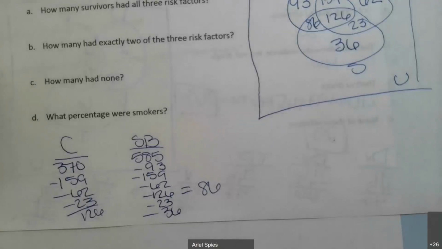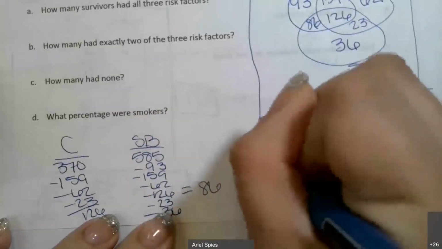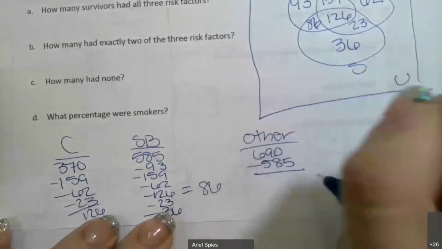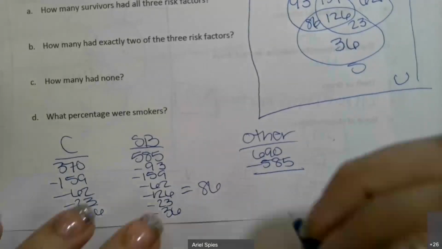So what I want to do there is take, because I know 585 have at least one, the 585 and subtract that from the 690. It's 105. Yep.